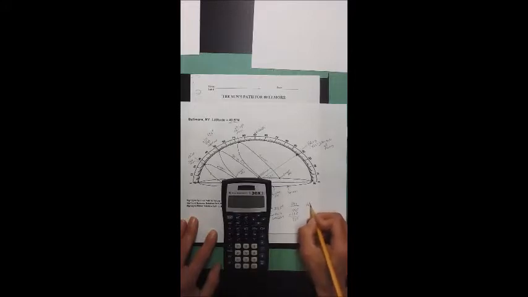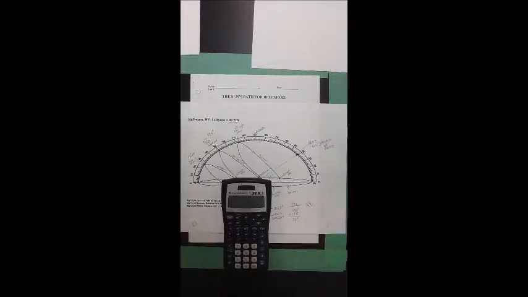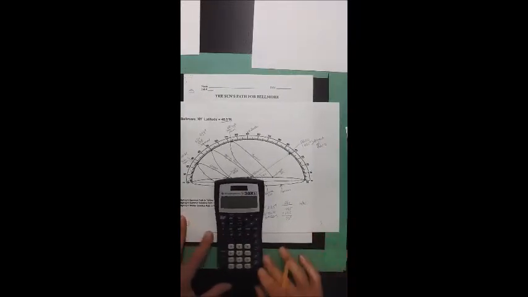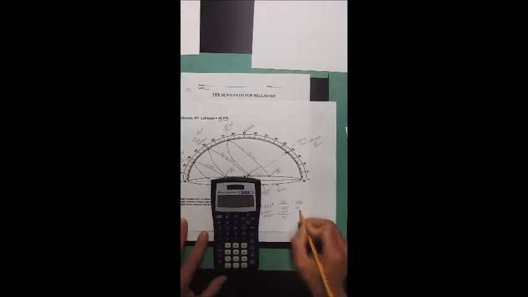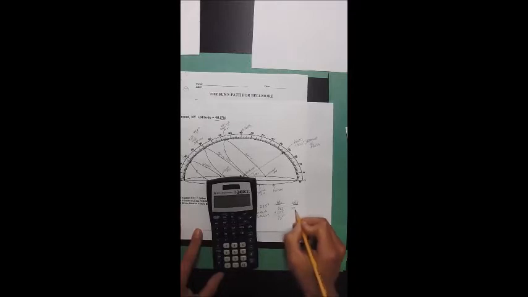In winter, instead of having a higher, longer path, we get a shorter, lower path. So for the winter solstice, or 12/21, I'm going to do 49.5 degrees, which is the equinox angle. This time I subtract the 23.5.